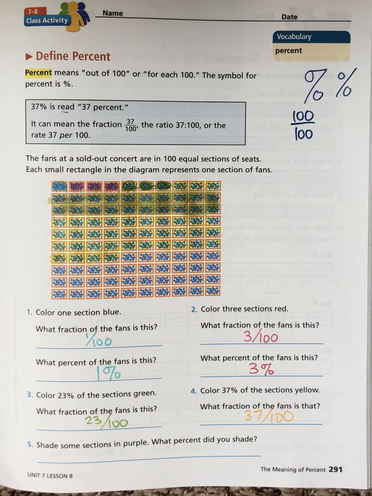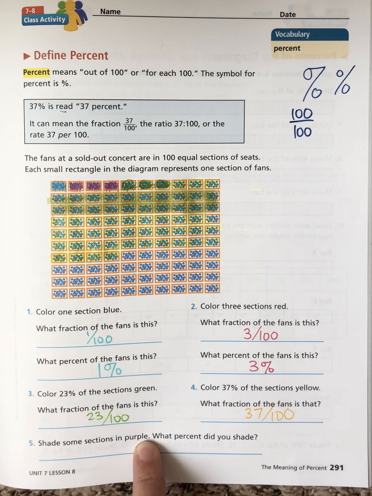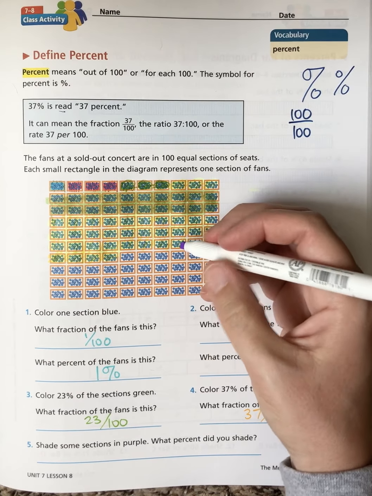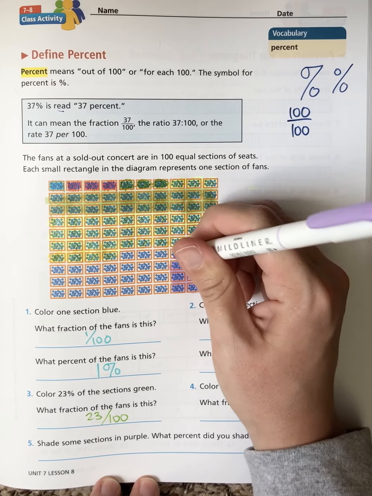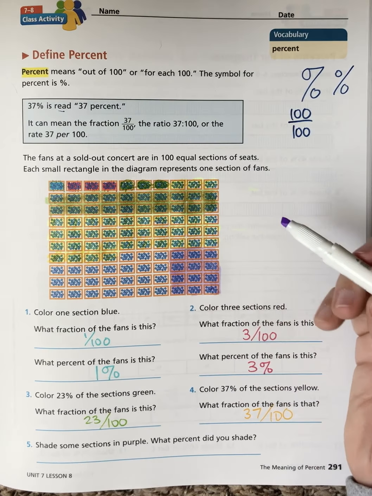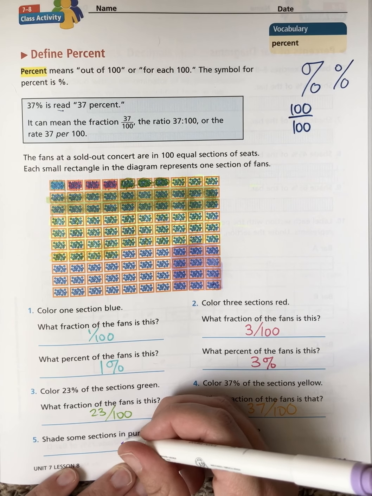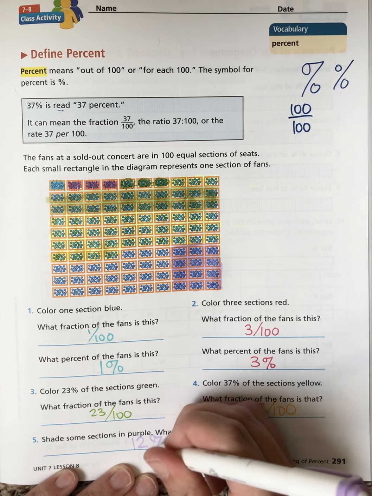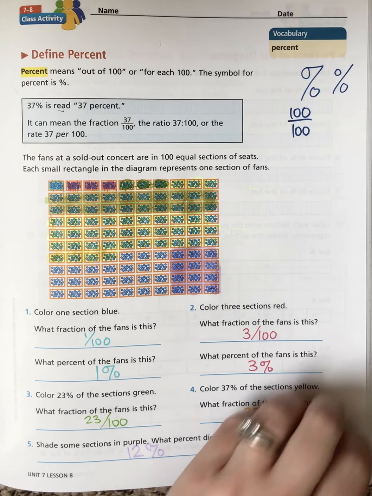All right, so now it says shade some sections in purple. What percent did you shade? Oh, so I just get to pick whatever I want here. Some in purple. Okay, I'm gonna do this little corner right here. And why not? I'll just go up all the way here. All right, how many did I do in purple? 3, 6, 9, 12. So what percent did I shade? If there's 12 of them shaded, the percent is 12% purple. All right, well, hopefully that first section makes sense to you guys.